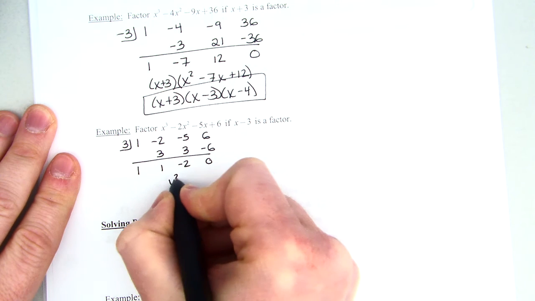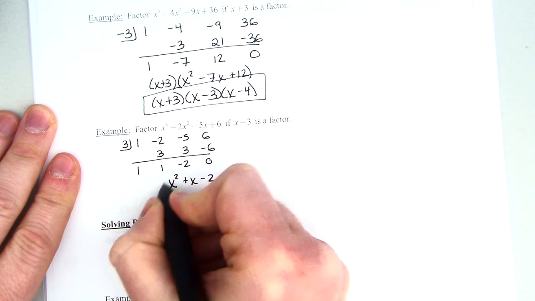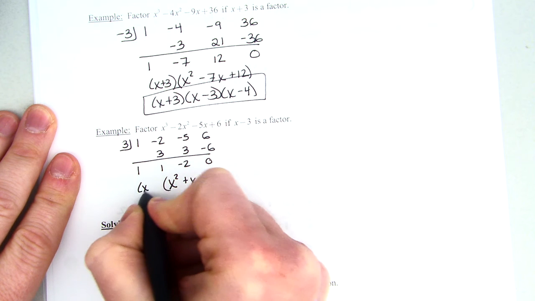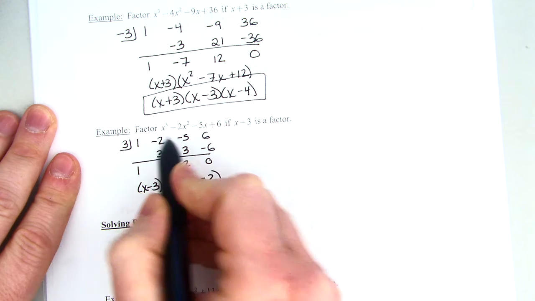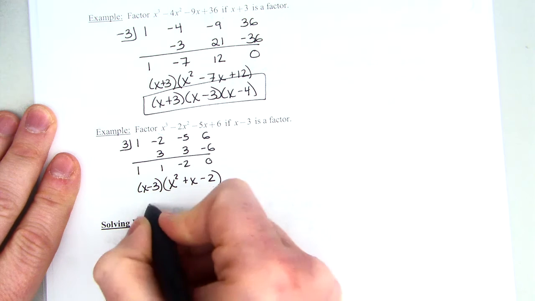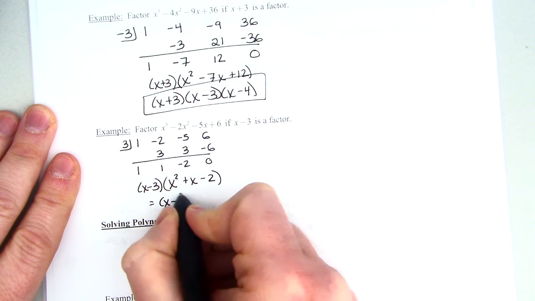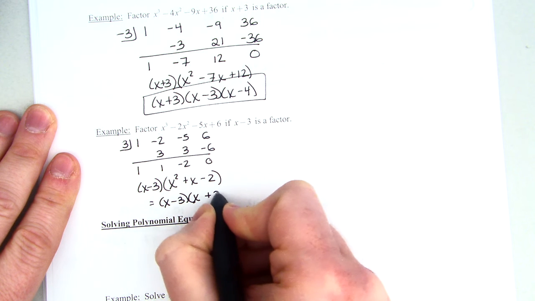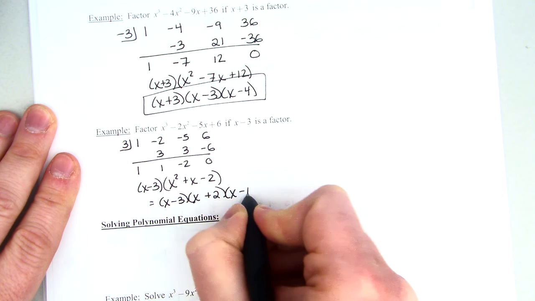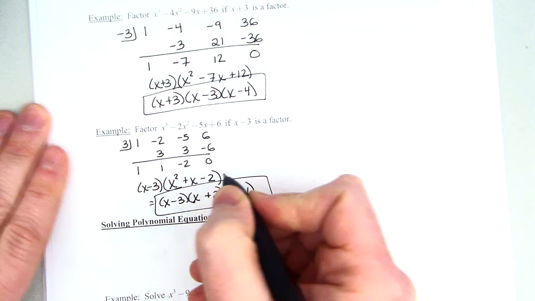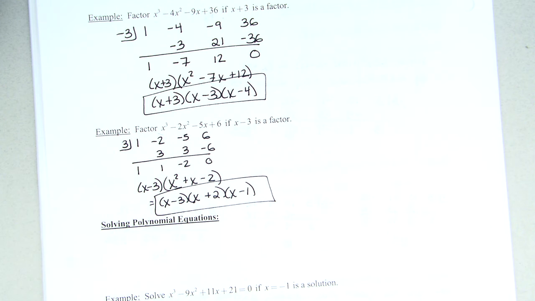So I'm getting that answer of x squared plus x minus 2, along with the factor that I gave you. If I FOIL these, I'd get the original cubic back. I'm going to keep going. Of course, the order you write these in doesn't matter, but I'm thinking x minus 3, x plus 2, x minus 1. That is your fully factored polynomial.